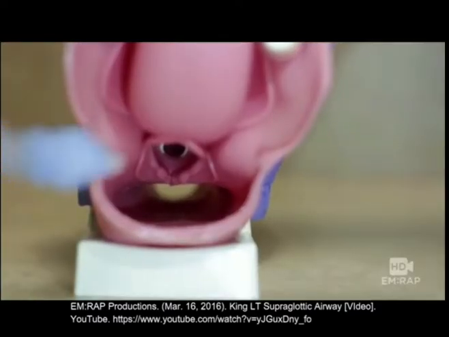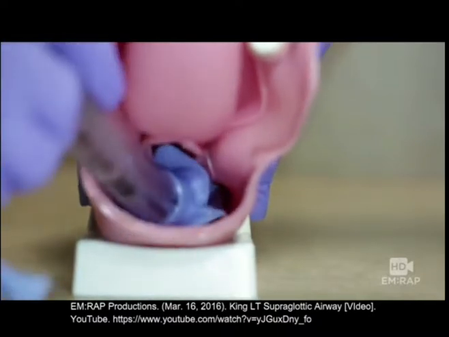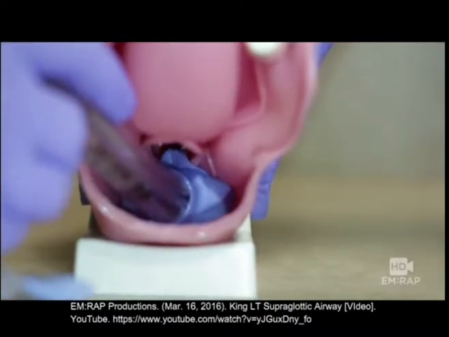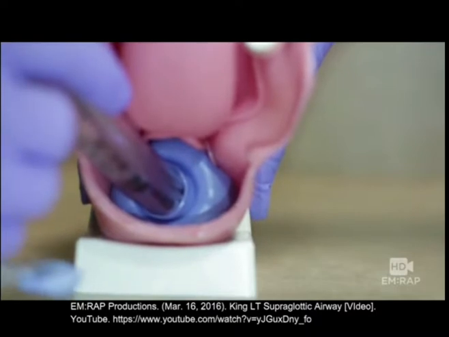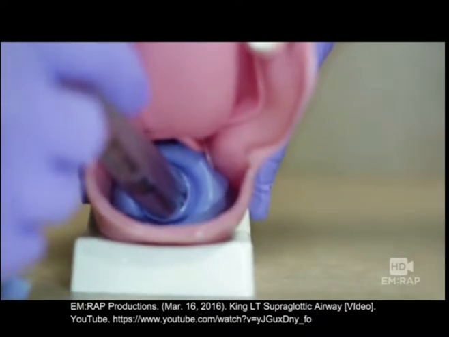Again, this is a blind esophageal intubation. So when you inflate the balloons, one's in the esophagus and the other is in the hypopharynx, which puts the ventilatory outlets right over the glottis.